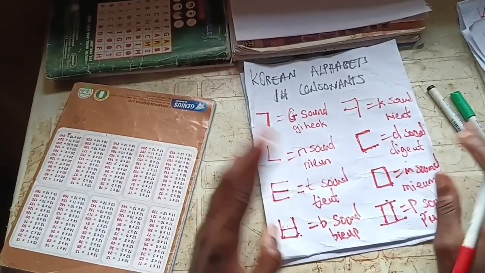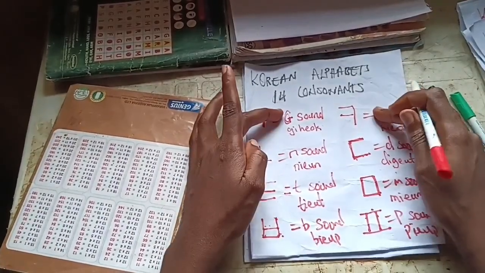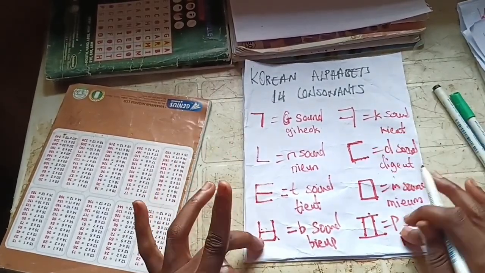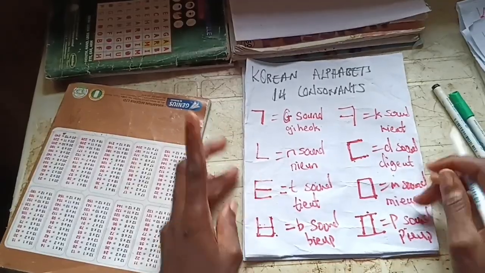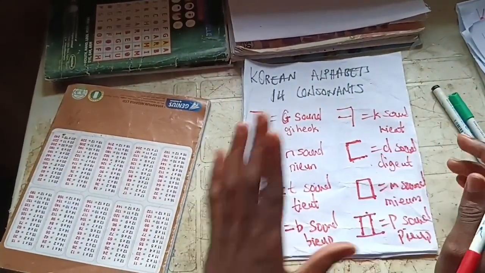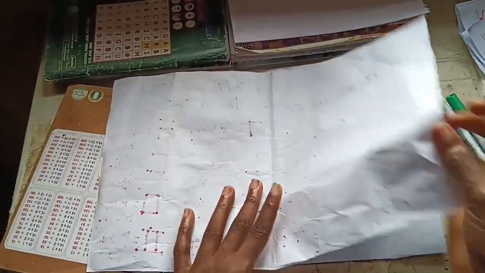They kind of sound alike. You have to be careful for these two sounds, and these two sounds, because they sound alike. Now we've learned 8. Let's move on to the remaining 6.